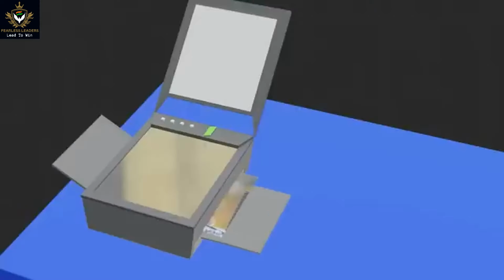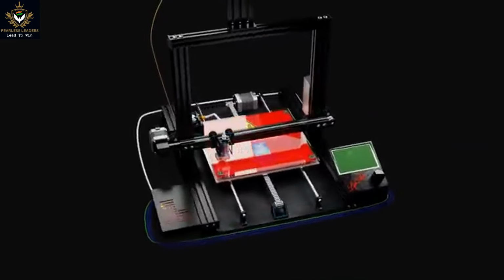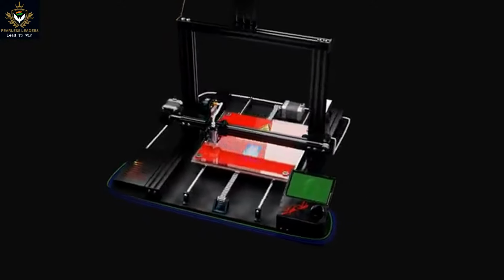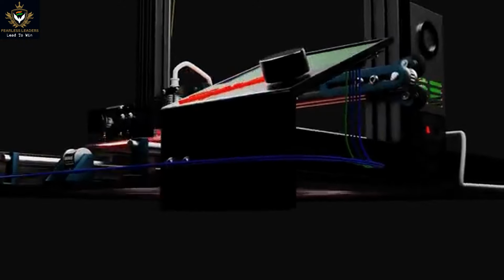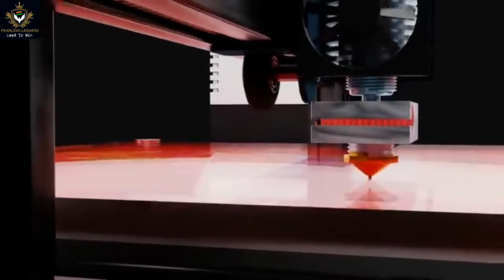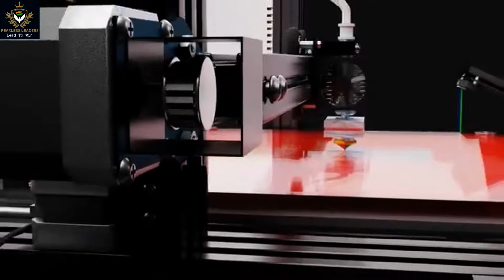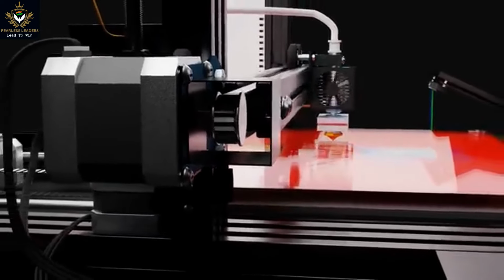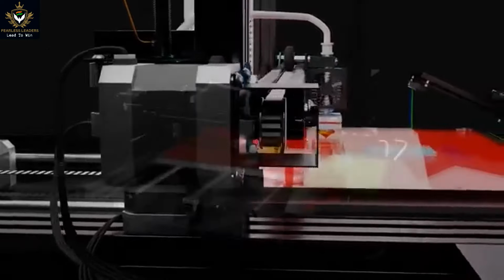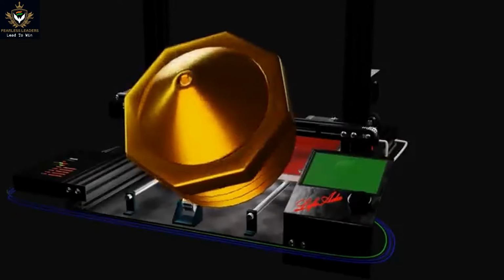So 3D printing or additive manufacturing is a process of making three-dimensional objects from a digital file. This creation of a 3D printed object is achieved using additive processes. In an additive process, an object is basically created by laying down successive layers of material until the object is created. Each of these layers can be seen as a thinly sliced cross-section of the object.